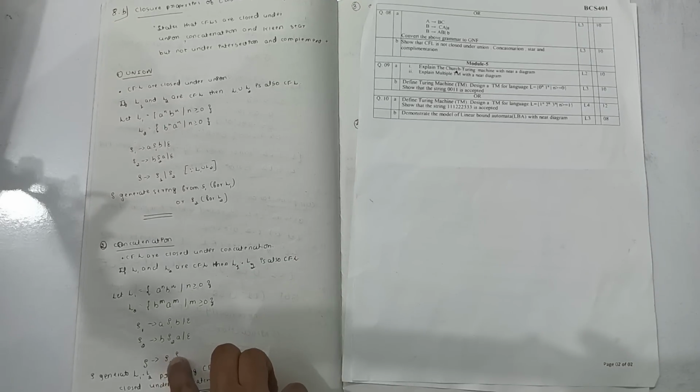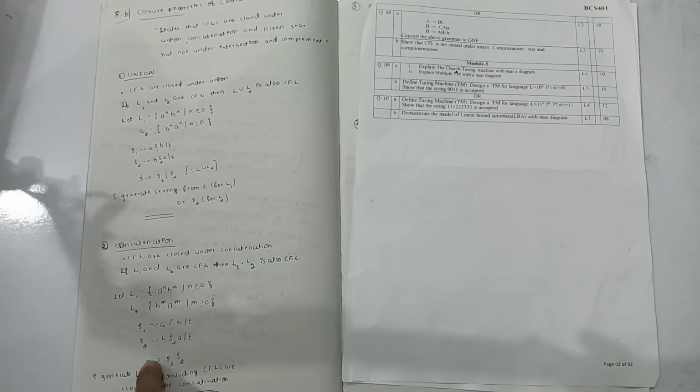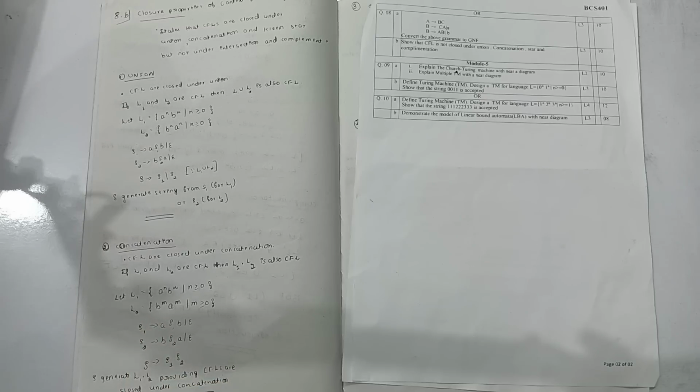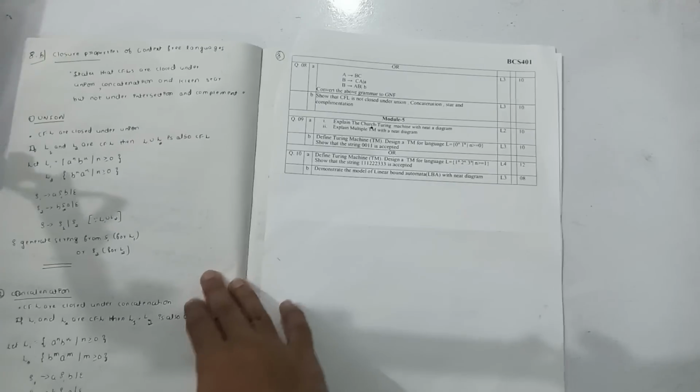So CFL is closed under union, and concatenation is the same: S goes to S1 S2, which generates the strings of both. So it is closed under concatenation.